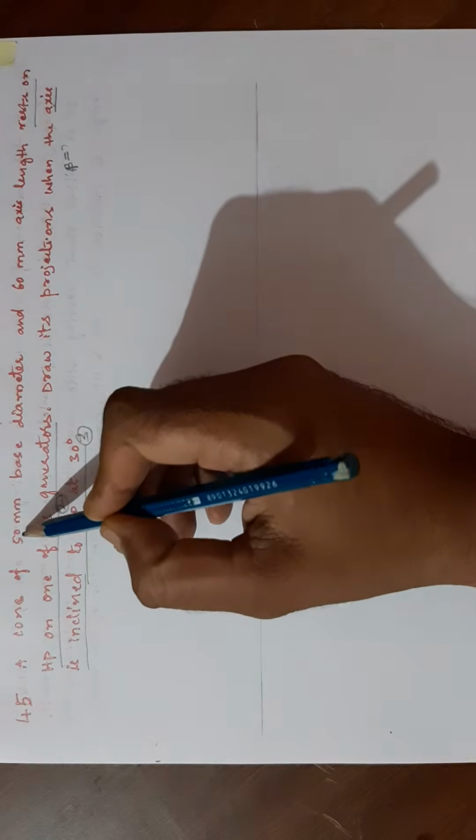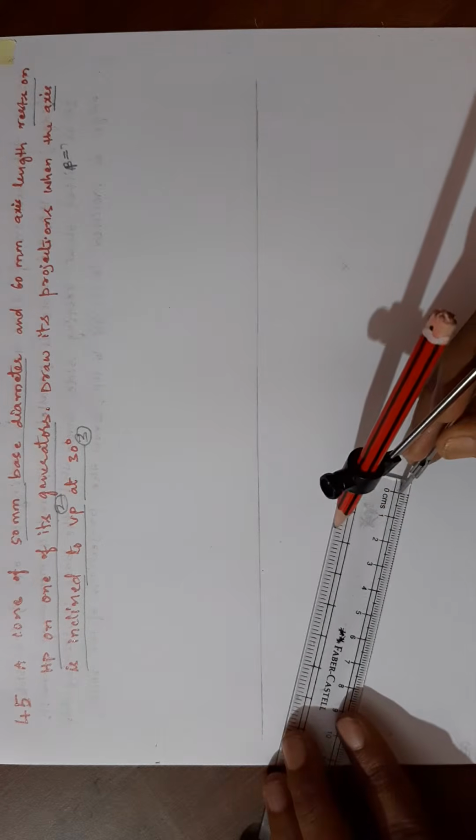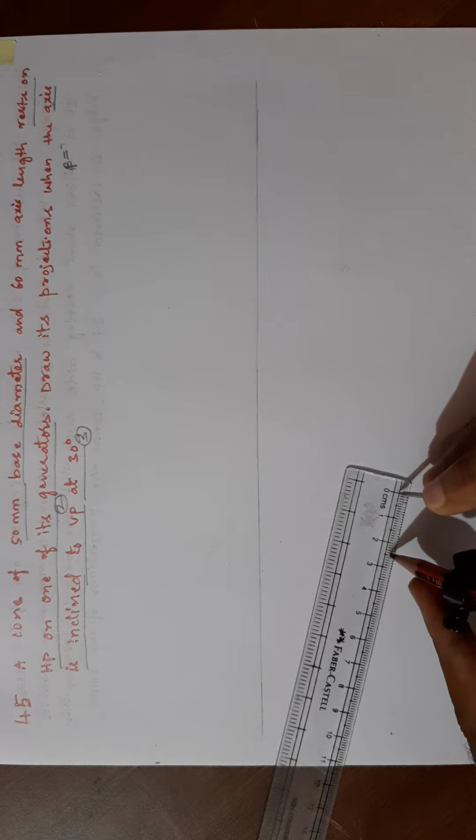Base diameter 50 is given. Now take a radius 25 and draw a circle, because the top view looks like a circle.